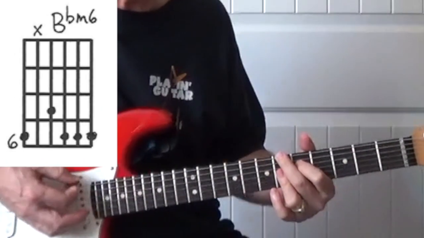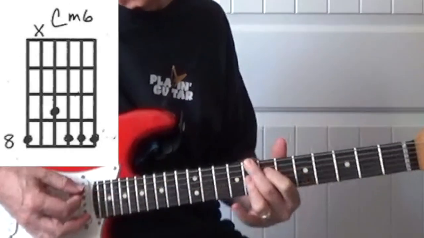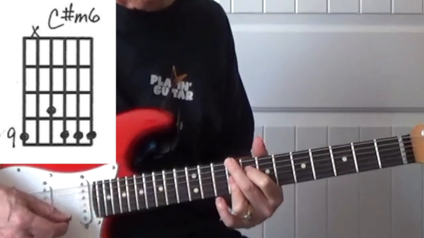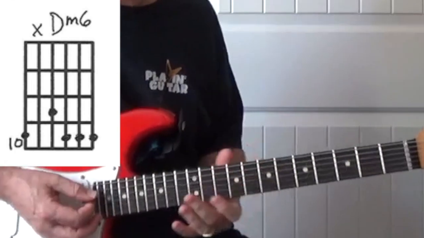B flat minor 6, B minor 6, C minor 6, C sharp minor 6, D minor 6, and so on up the neck.